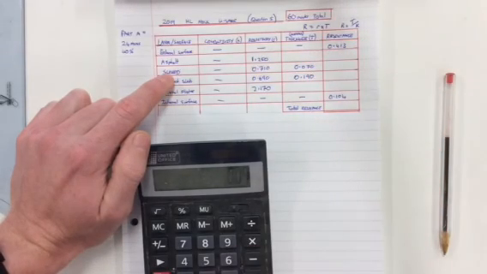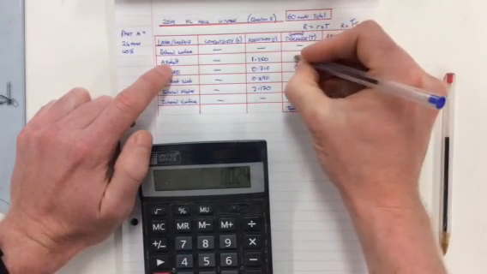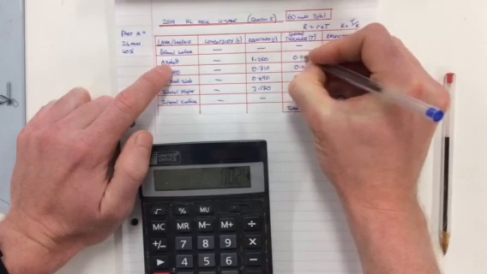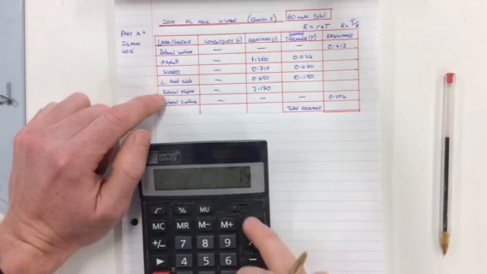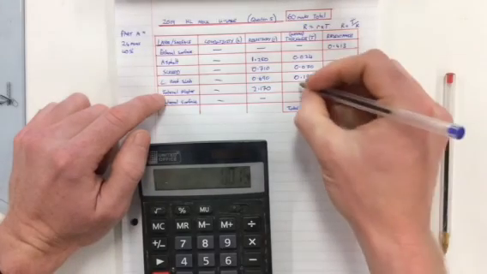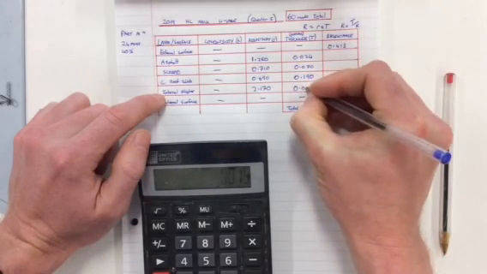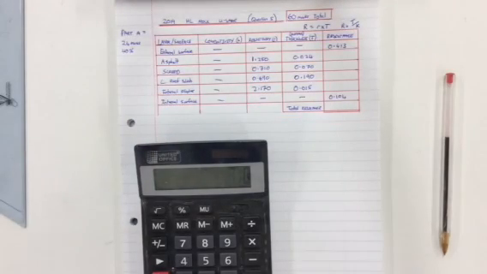Then the layer of asphalt is 24 mil, so 24 divided by 1000 is 0.024. Then we'll go down to the internal plaster, which is 15 divided by 1000, which gives us 0.015. Now I have put in everything.